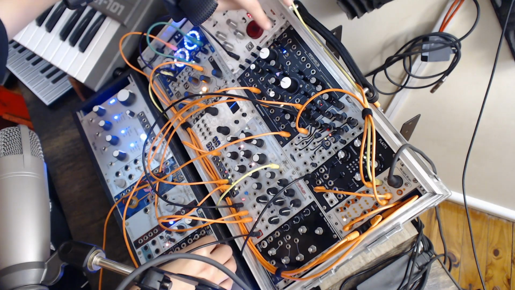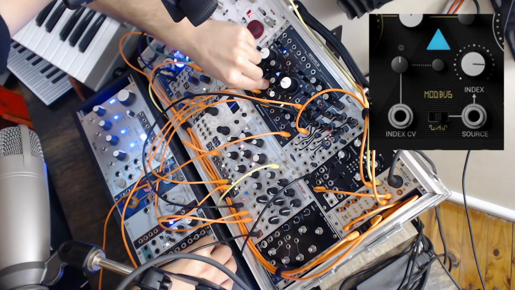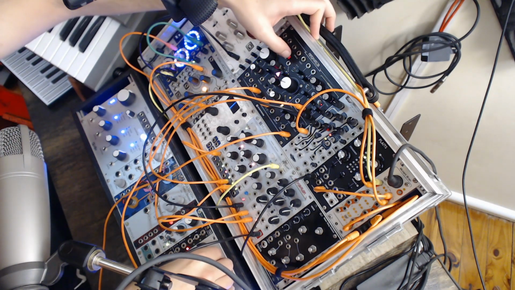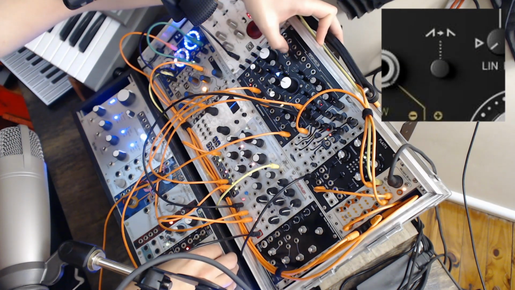And you can see at the moment we've got it doing a sine wave on the Modbus, but you can actually change that over here. So you can change that to a saw. You can quickly invert the shape of the saw using this parameter over here.